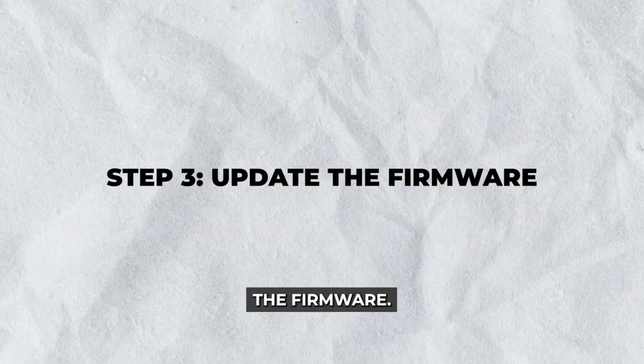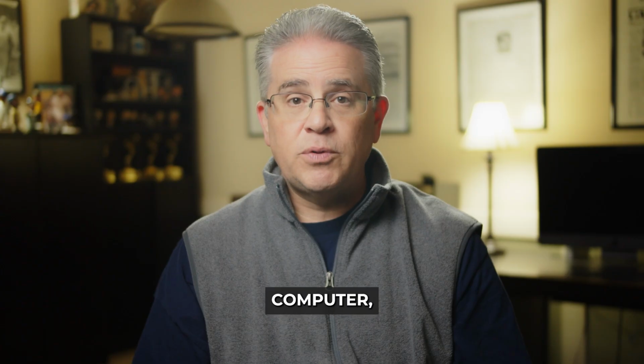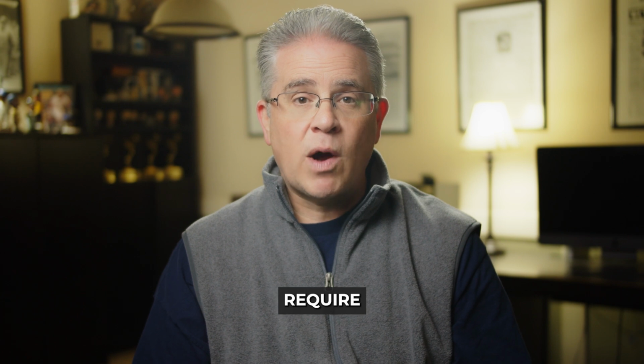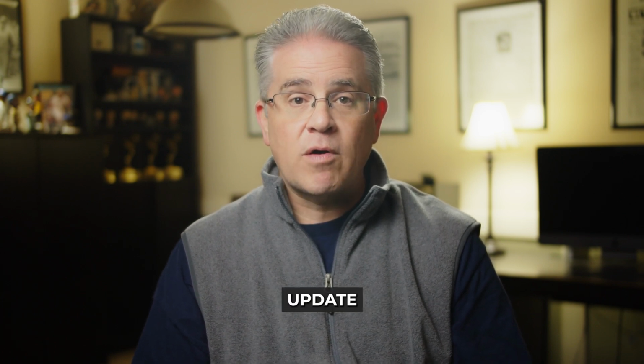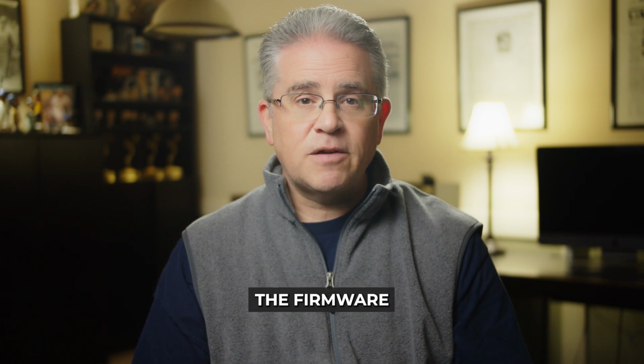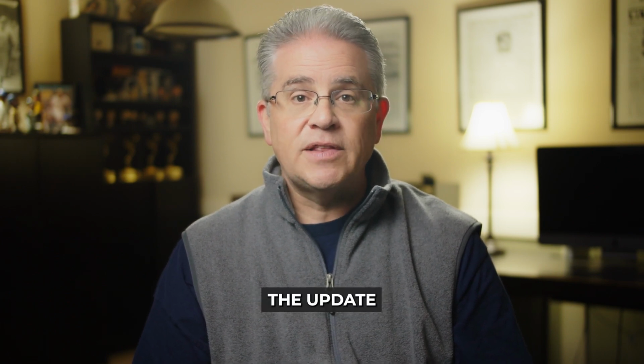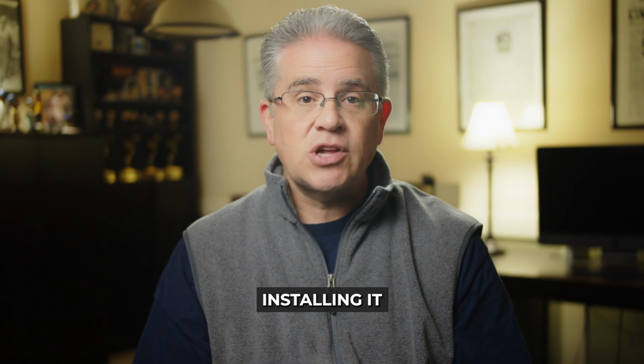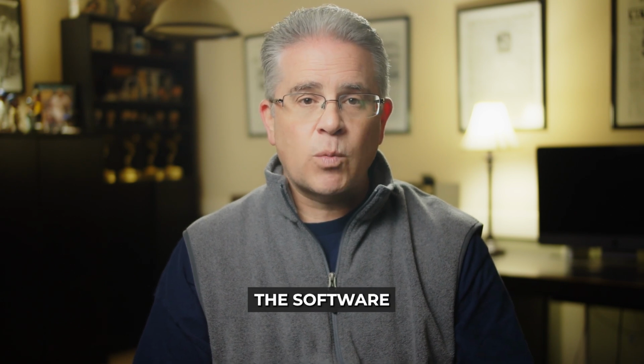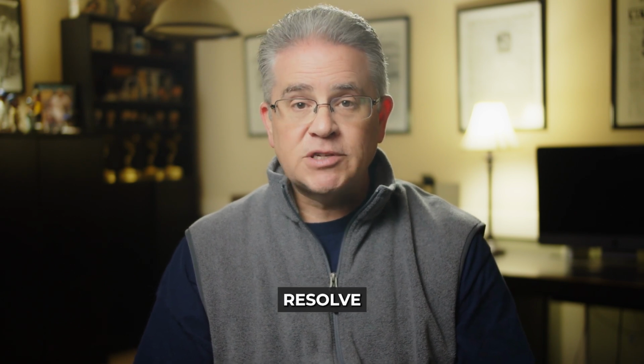Step 3. Update the firmware. Just like your smartphone or computer, your soundbar might also require a software update. Visit the manufacturer's website to see if there's a firmware update available for your model. Update the firmware by following the provided instructions, which often involve downloading the update to a USB drive and installing it on the soundbar. Keeping the software current can improve performance and resolve unexpected issues.